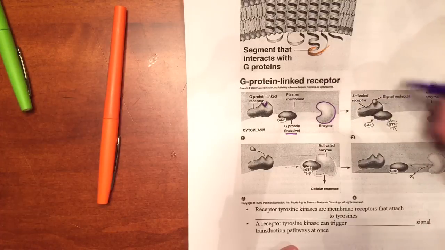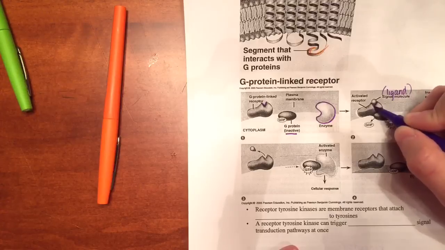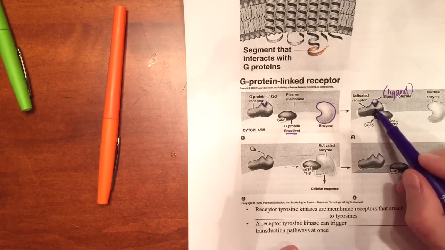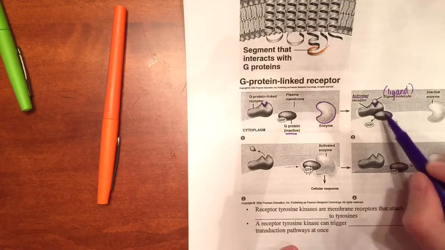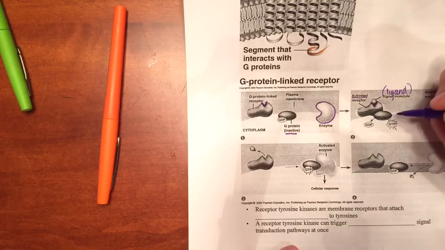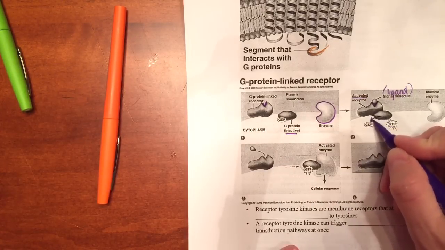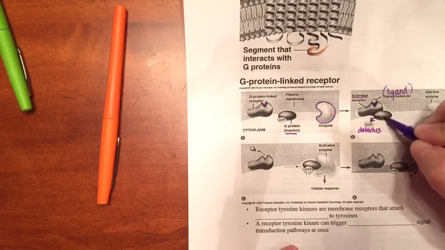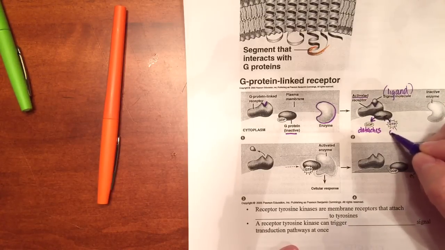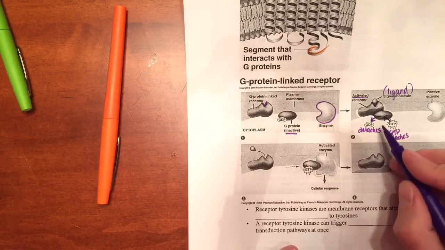And so what happens? You have a ligand, your signal molecule. It binds to that special spot in the G protein linked receptor. This is now an activated receptor. What happens next is that triggers GTP. Remember GDP was attached to it. The GDP becomes detached, and what comes in right here is GTP attaches. And what is it attaching to? The G protein. All right, so that's what we have here.